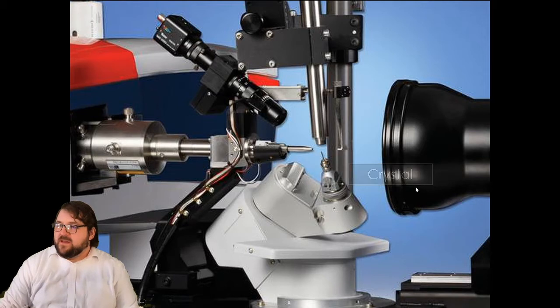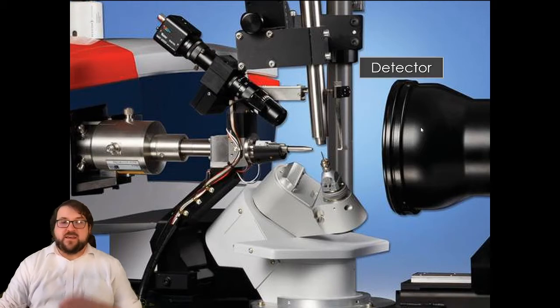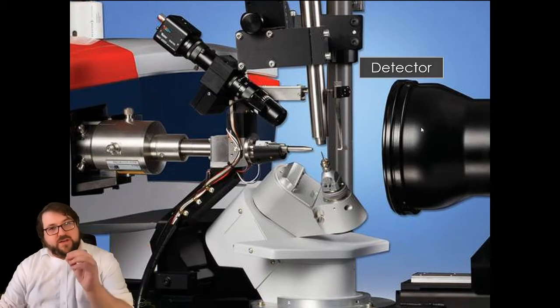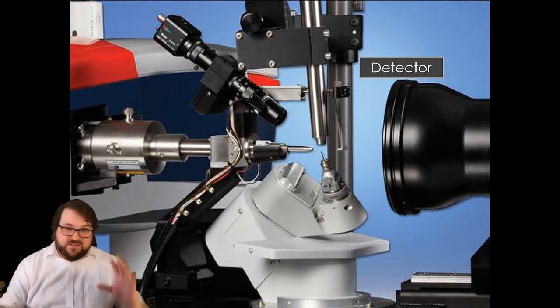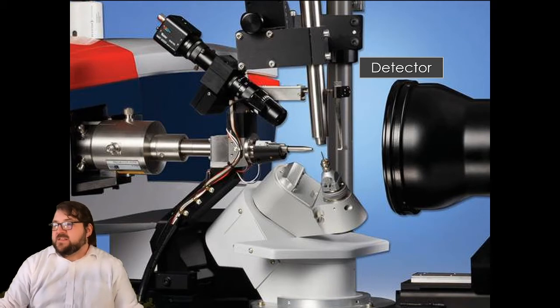So there we go. Then we got the detector. The X-ray is shot through the crystals and it's detected and it creates a 2D image. So just basically like a photograph of there to try and see what light is coming through that crystal.